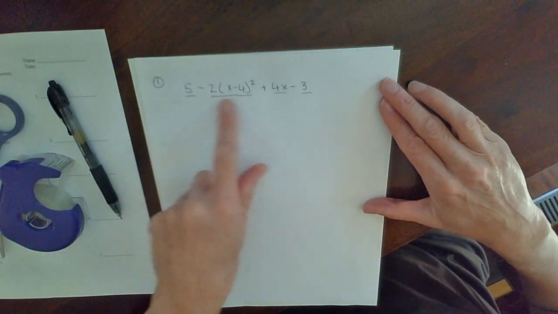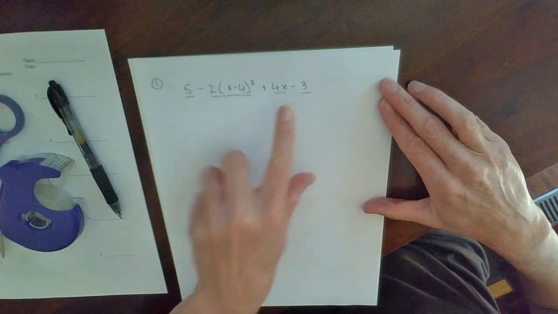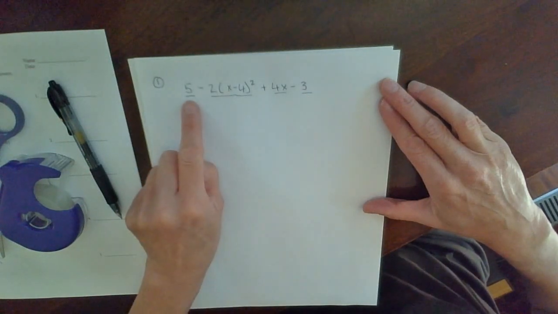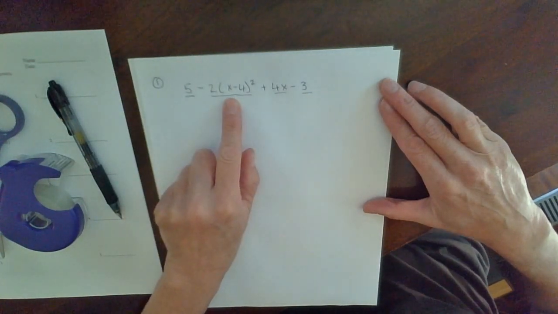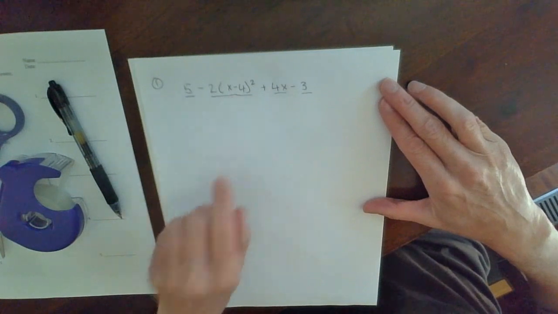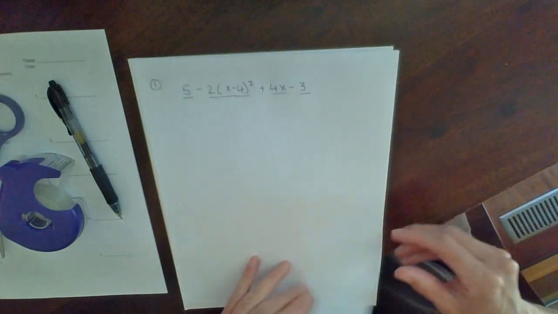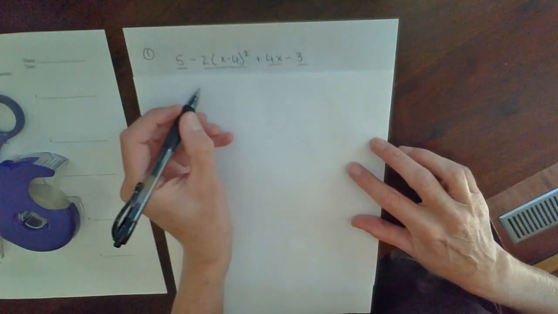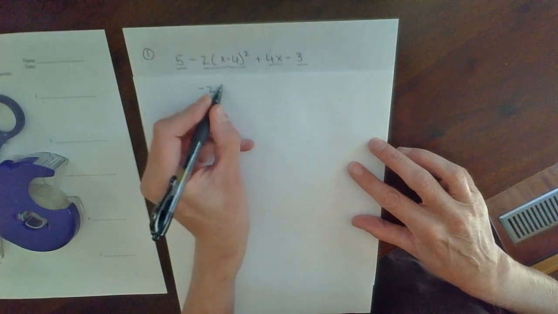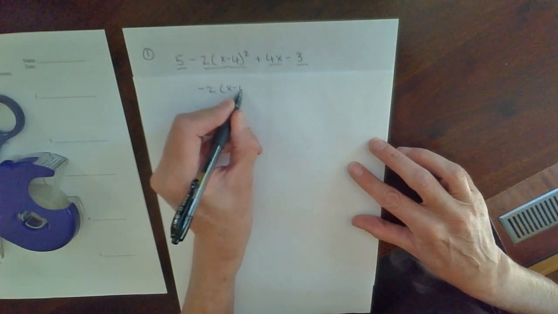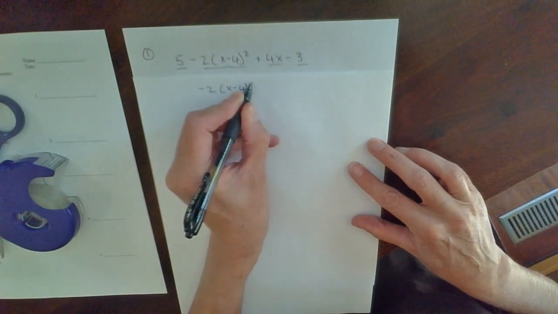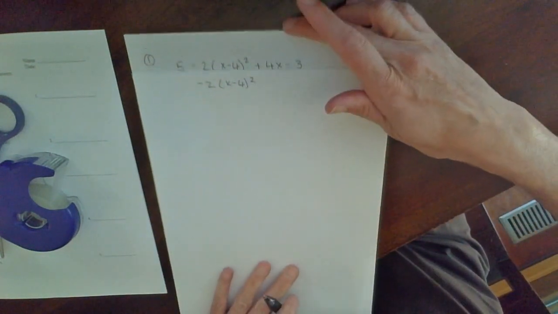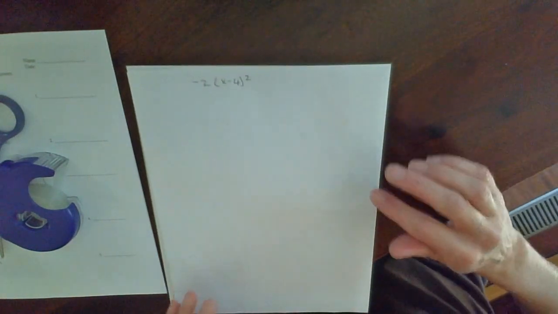And I'm going to simplify each term by itself, and it turns out that it's really only the second term that needs to be simplified. So I'm going to write just the second term on another sheet of paper and pretend that's my only problem. Negative 2 times (x minus 4) squared. Okay, I'm going to put away the other question.